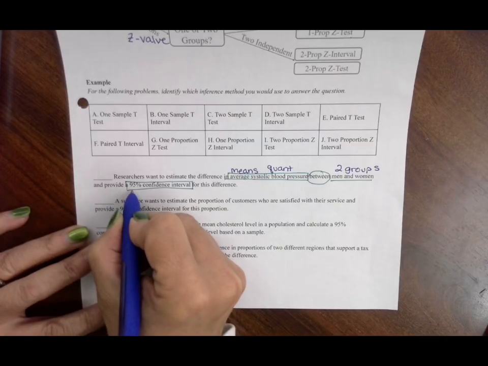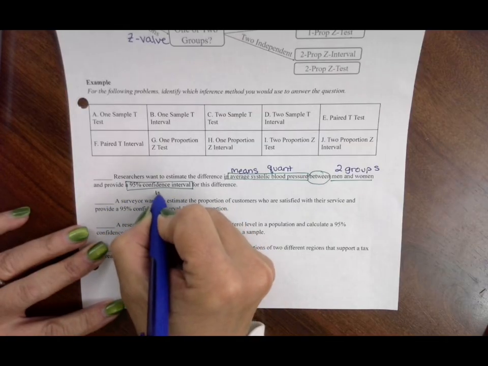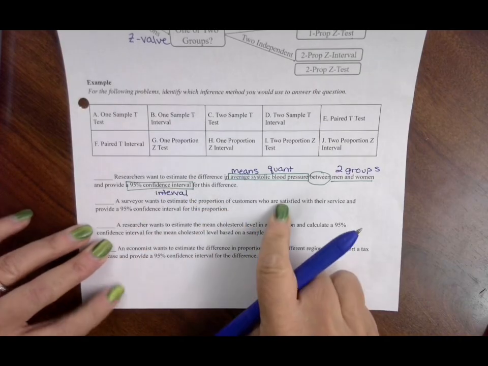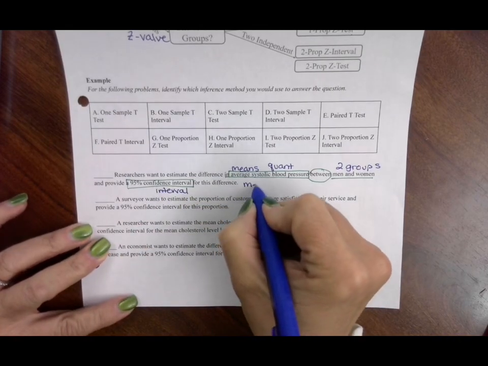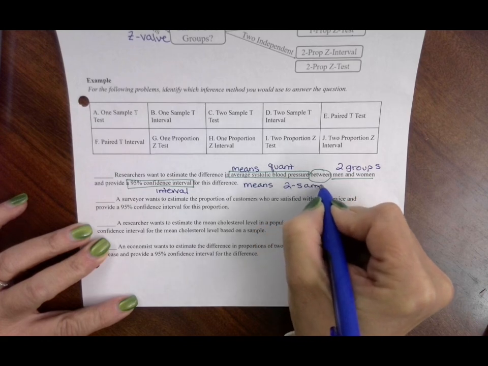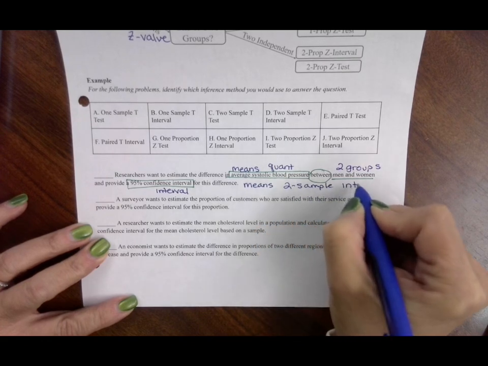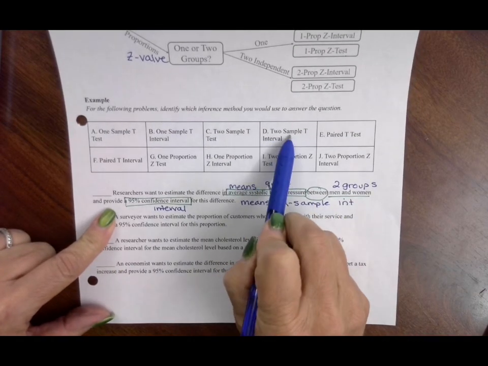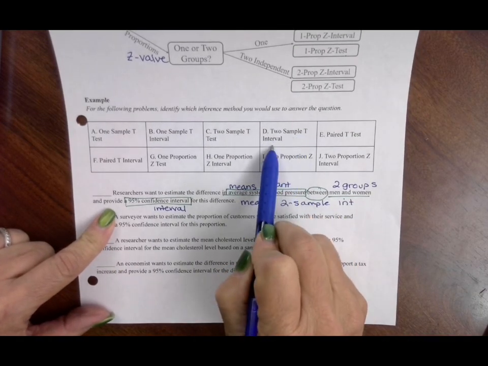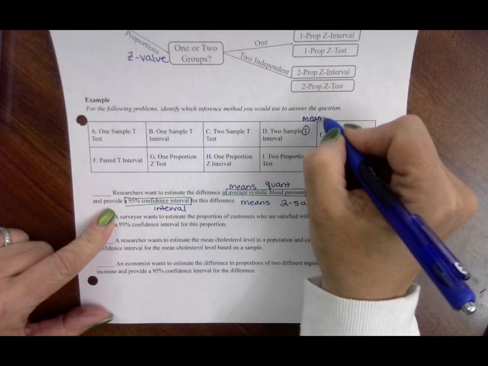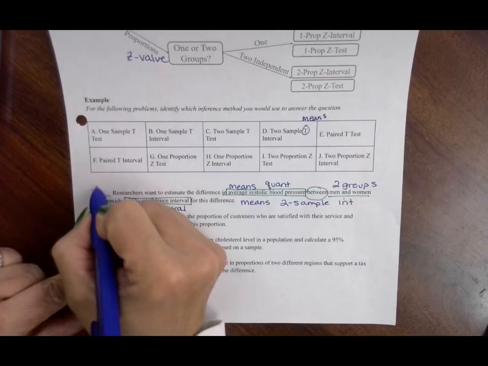And provide a 95% confidence interval. So hopefully you see right away that this is an interval. So what I have is means, two samples, and an interval. So that is going to be a two sample t-interval. T, because it's means. All right, so this one's going to be D.